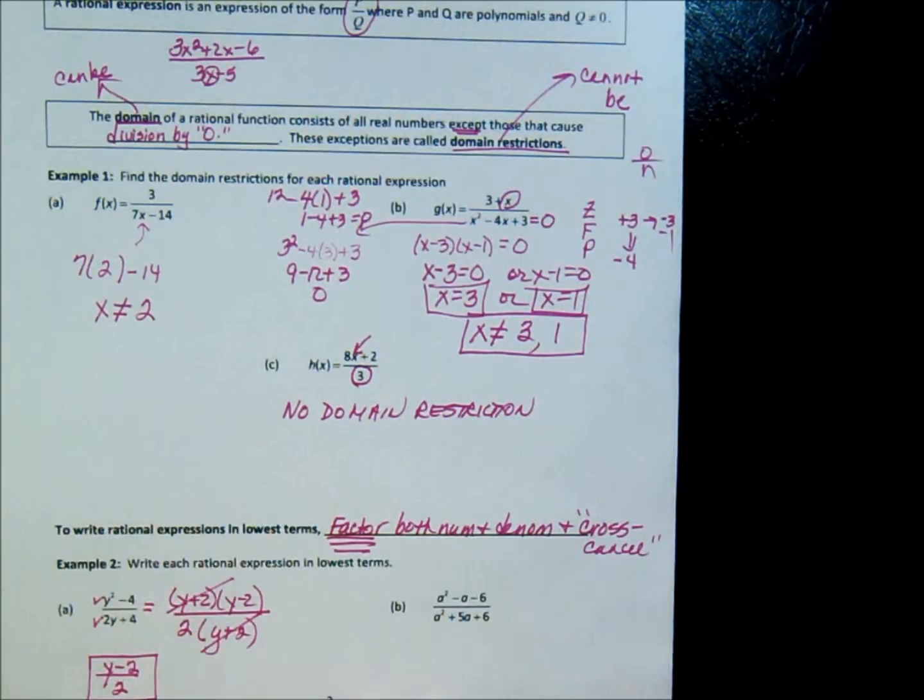All right, let's look at this one. I need to factor first. I can't cross cancel those a squareds. Don't even try it because it's not going to work, or the a's or the 6's, because it's part of a unit. And what tells you that is the minuses or the pluses like we have here in between.